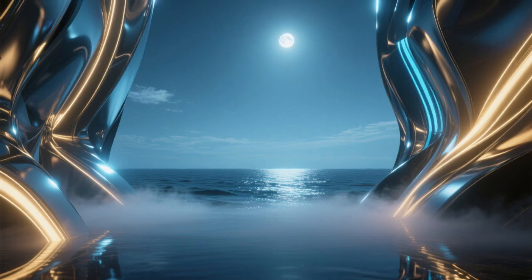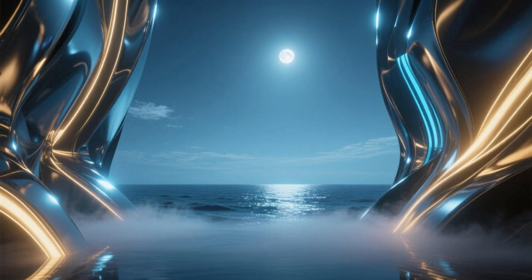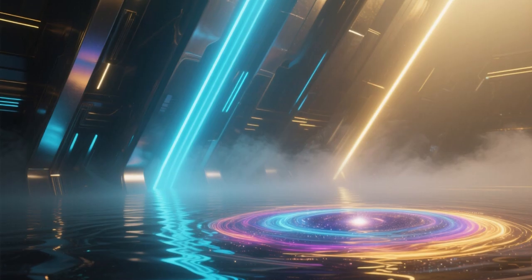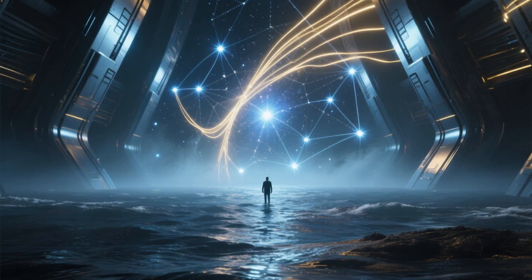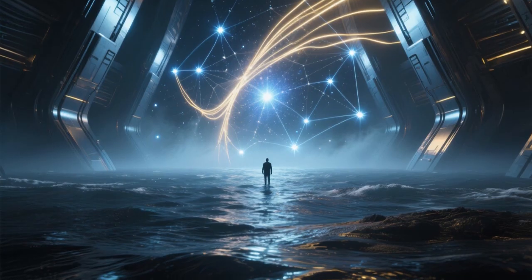So tonight, as you lie still, let this idea wash over you. You are not alone. You are not separate. You are not a tiny speck in an indifferent void. You are a movement in the mind of the cosmos, a way for the universe to know itself, even if only for a moment, even if only through you.